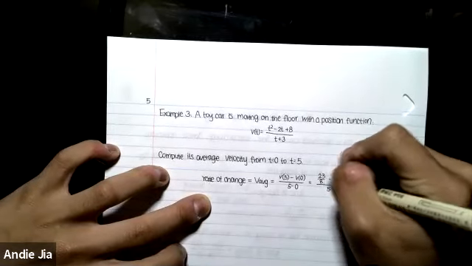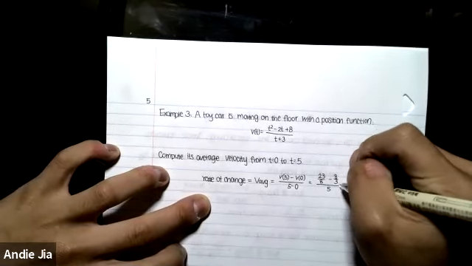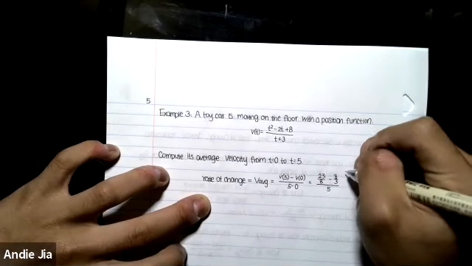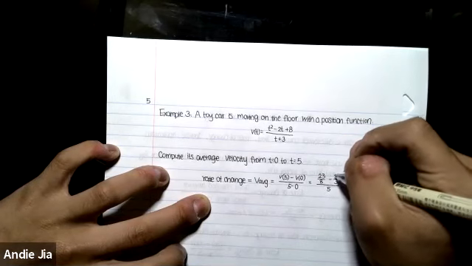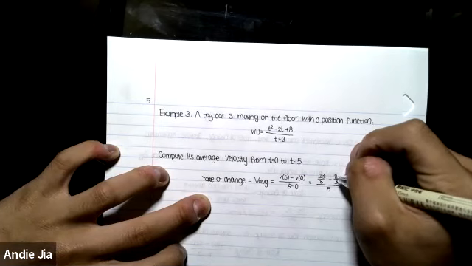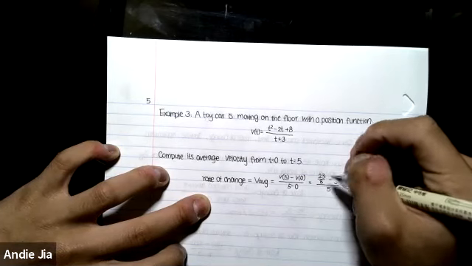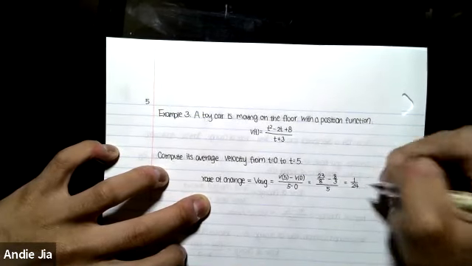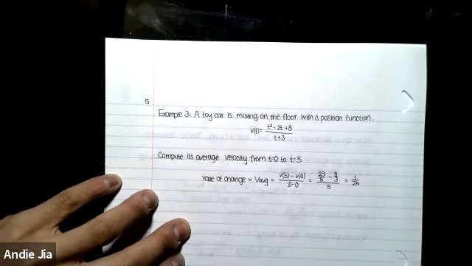Then what you have is 24 over 5 minus 64. So our average velocity is about 1 over 24.